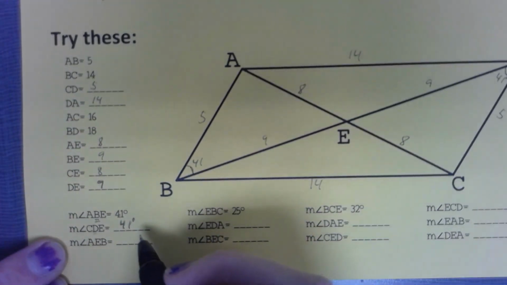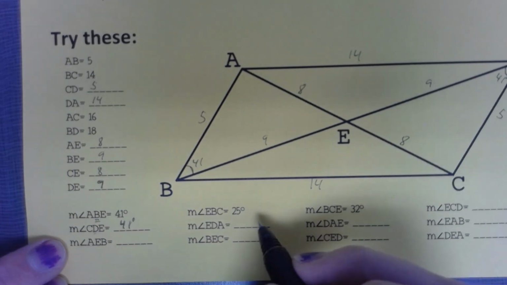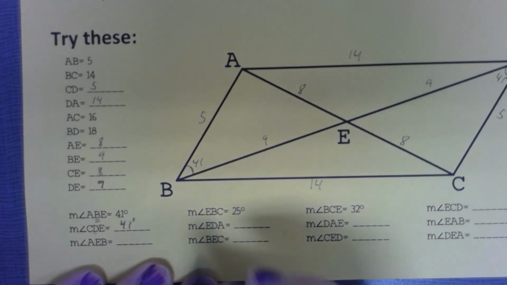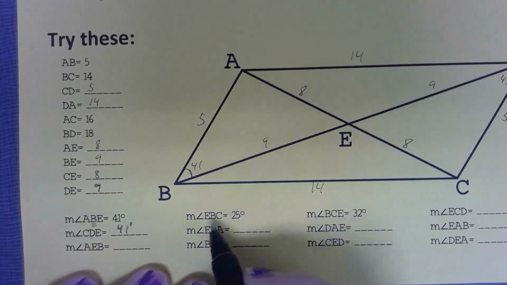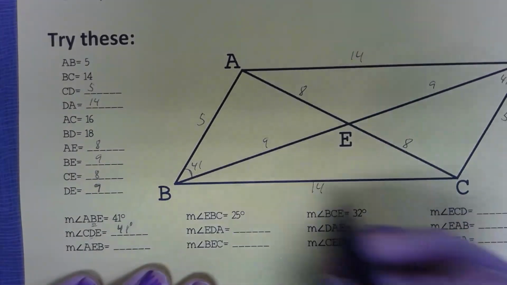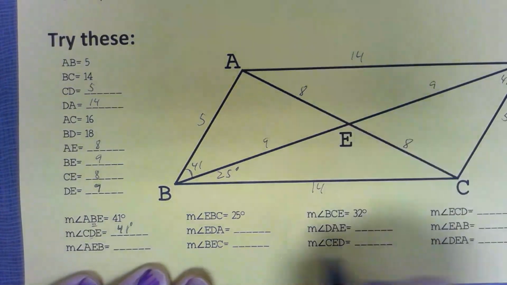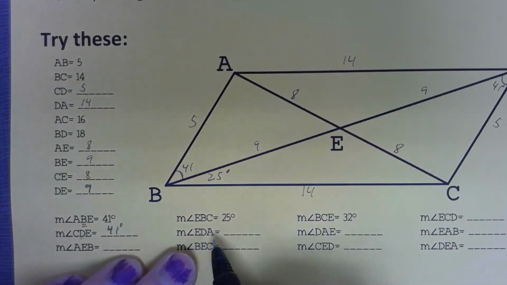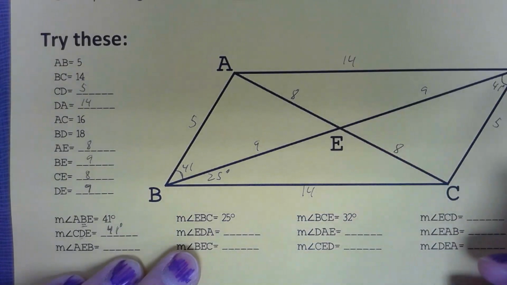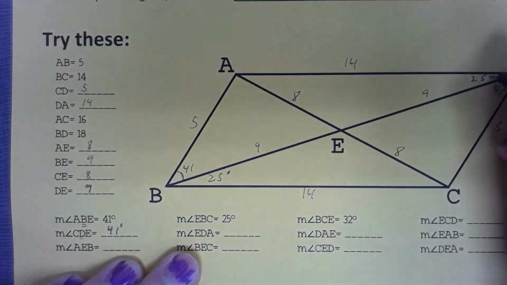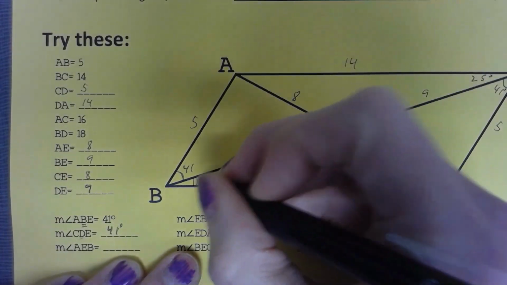So let's find some other angles first. Angle EBC, I think it's a little bit blurry. Let's try that. There we go. Angle EBC is 25 degrees. So angle EDA, also 25 degrees. Those are alternate interior angles too.